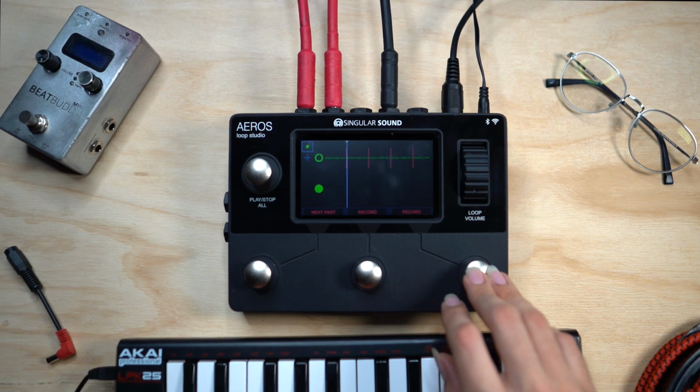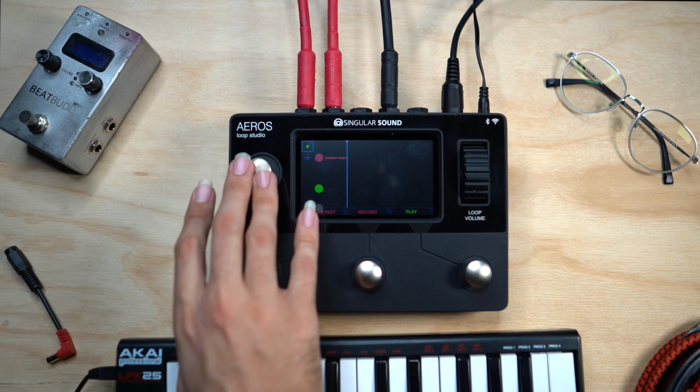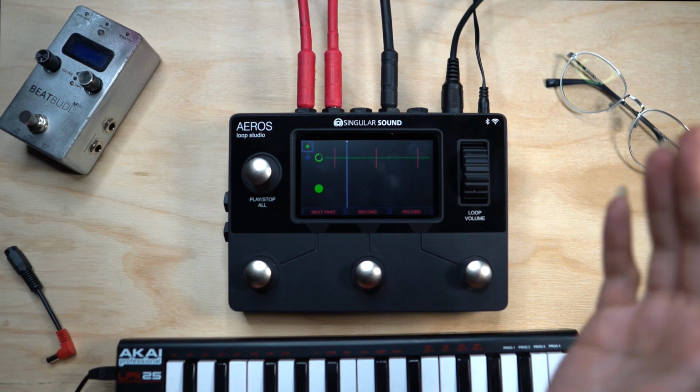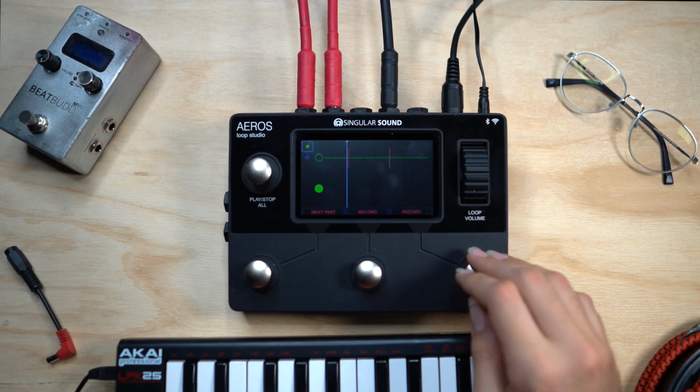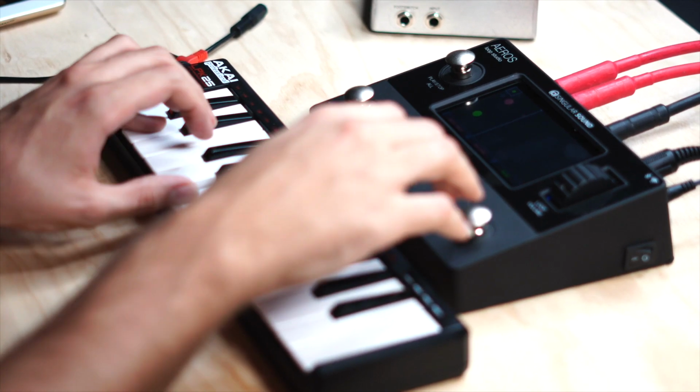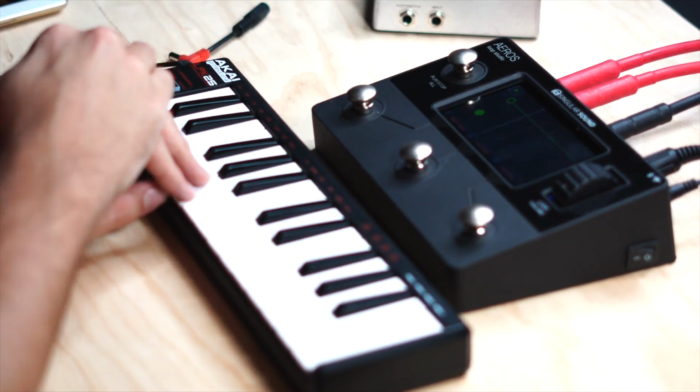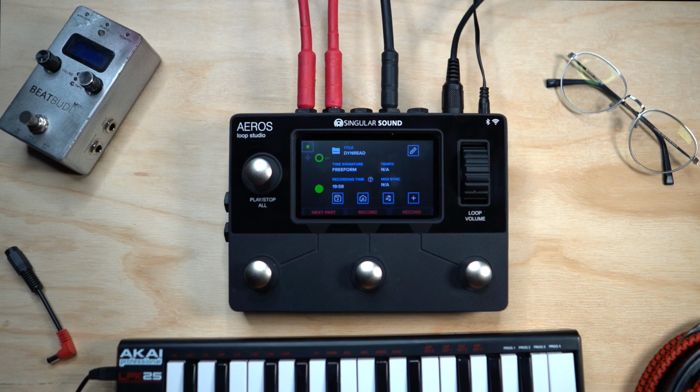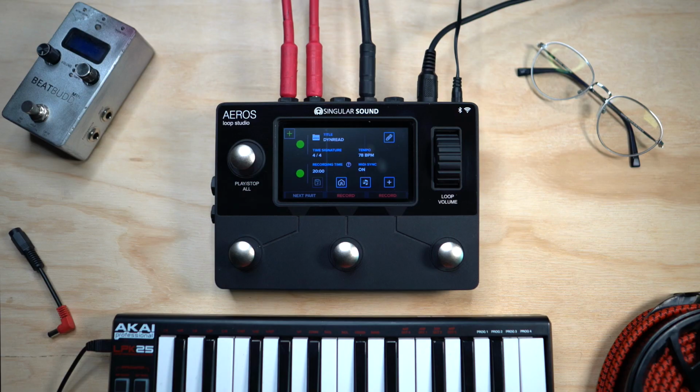So basically you record something, and if you have this feature on, you just tap the play stop all, and it's undone. Simply record again. You messed up? Not anymore. So that pretty much is the cancel recording feature.